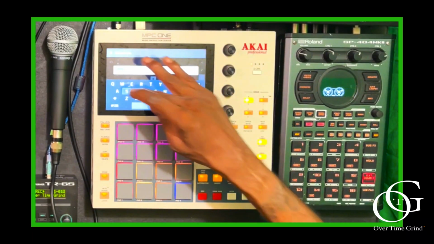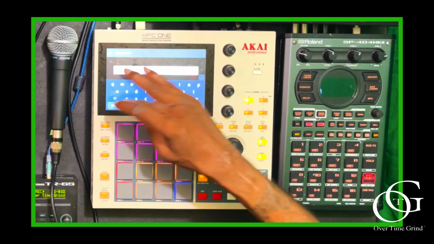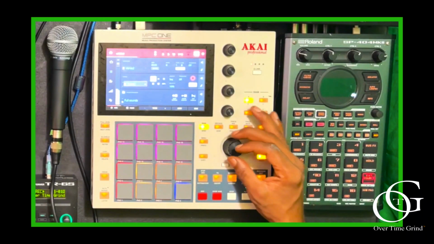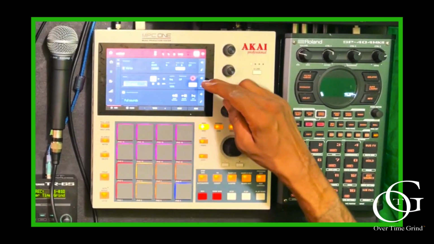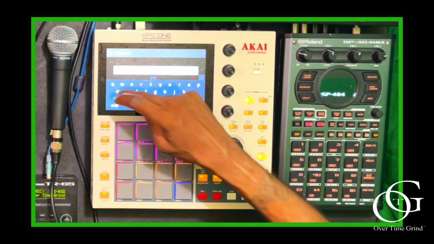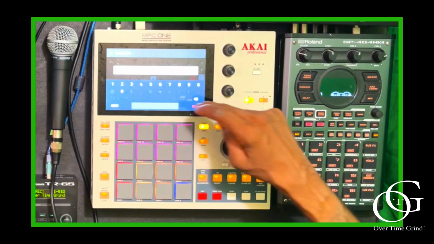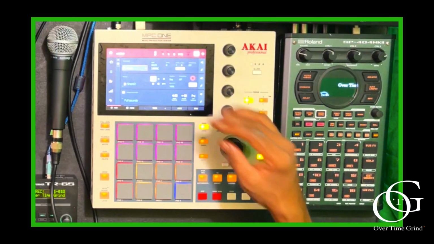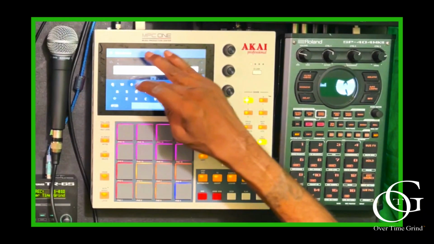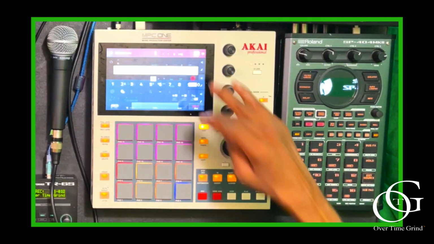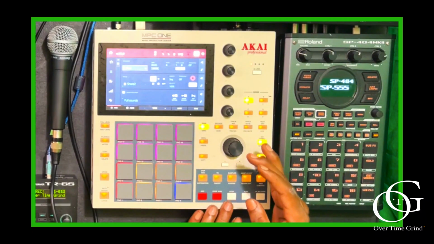So we're going to name that snare 2. So now we're going to hit stop, name 8, snare 2. We're going to come over, hit the pencil, name that snare 2. So we good all across the board.